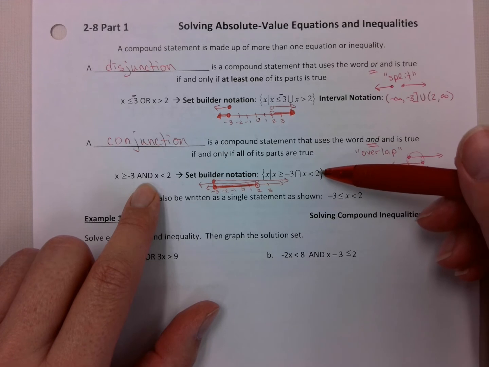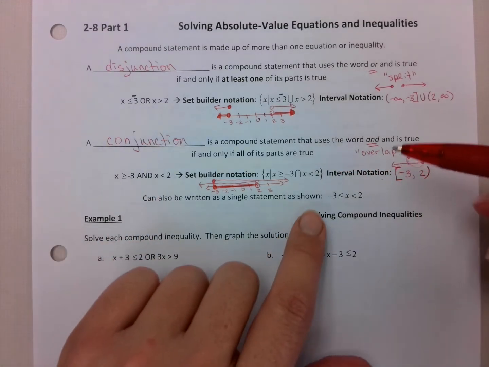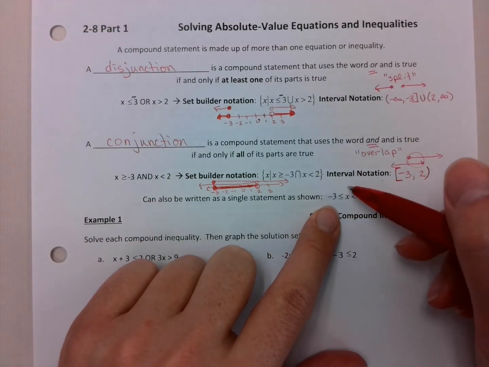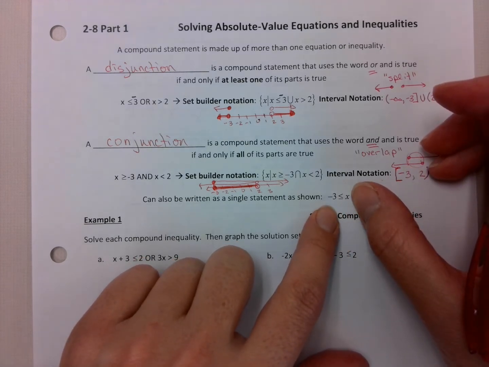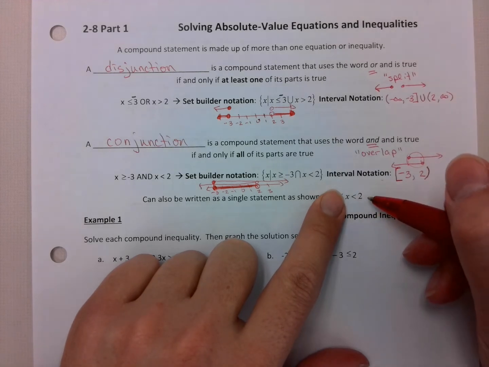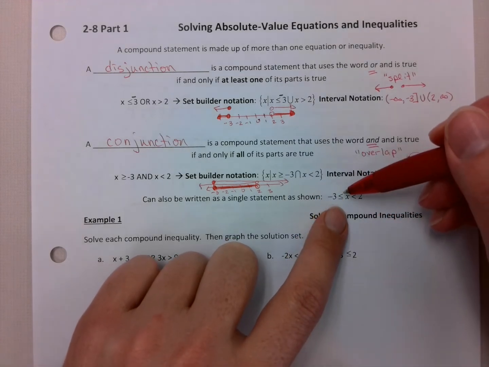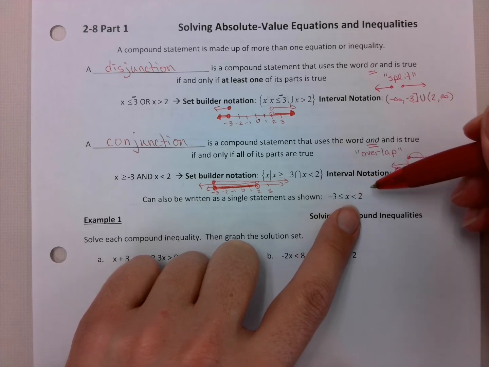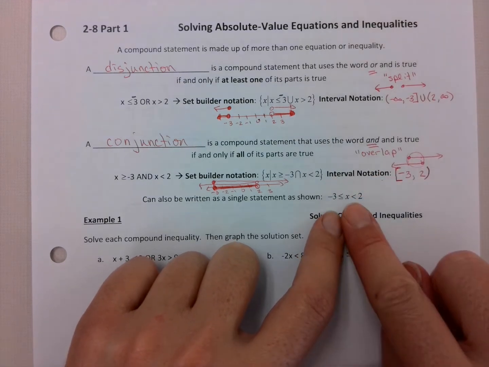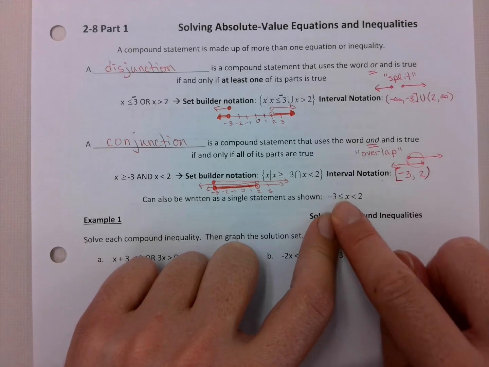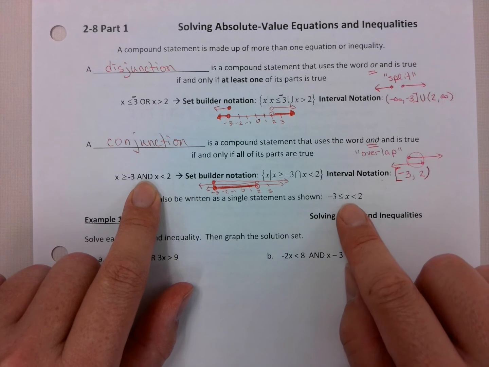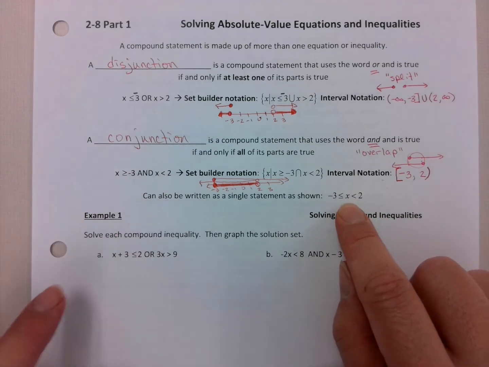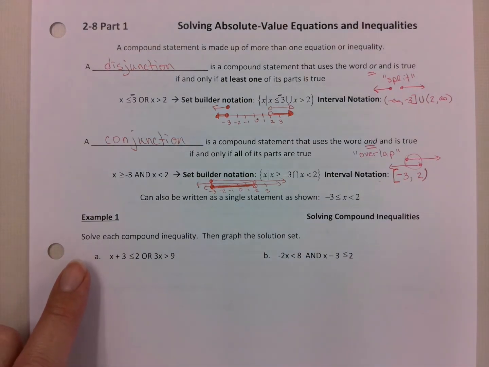You could also write it in set builder, but there's also a single statement, and it's important to understand this is the same thing. X is greater than or equal to -3. X is less than 2. And so you'd read this, -3 is less than or equal to X, and X is less than 2. And if you can look, it comes right here. So here's the low, here's the high, included, not included. So whether you see the word and or as a single statement, this also represents an and statement. Or statements will always have to have the word or in it.